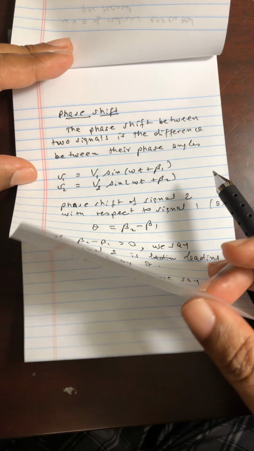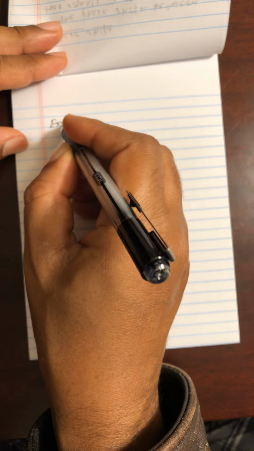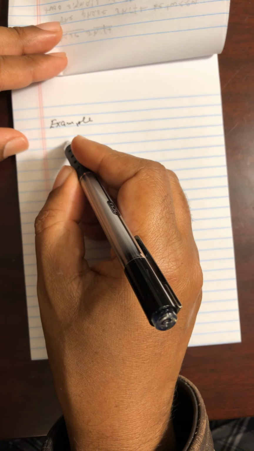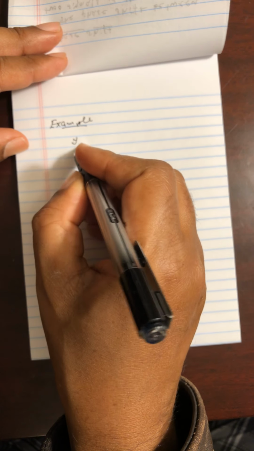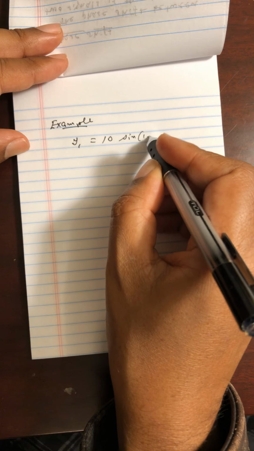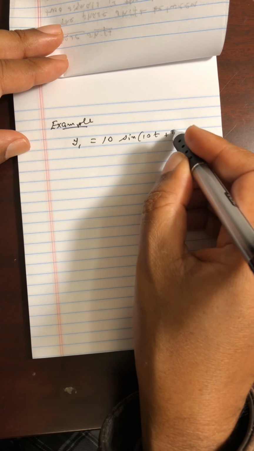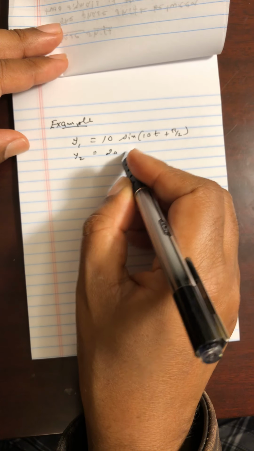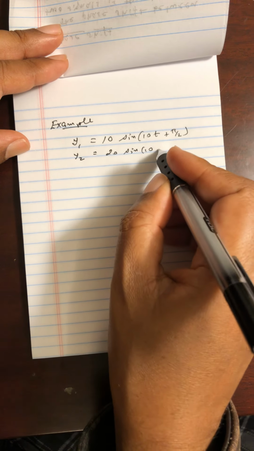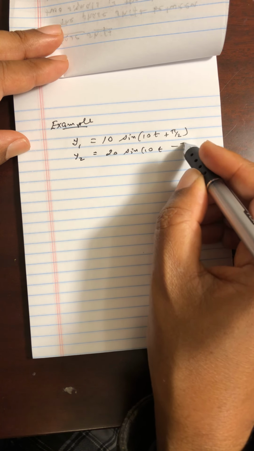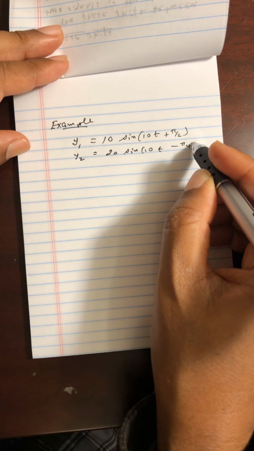Now let's consider an example. Suppose we have the following two signals. Let's say we have y1 equals 10 times sine of 10t plus pi over 2, and y2 is 20 sine 10t minus pi over 4.